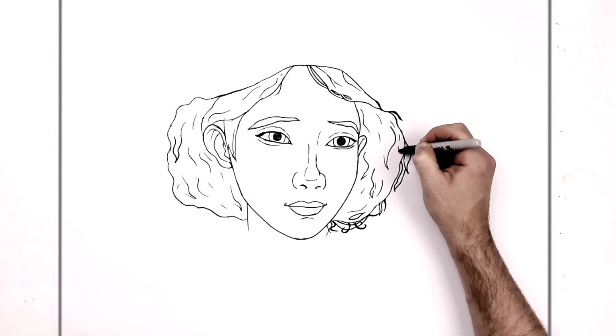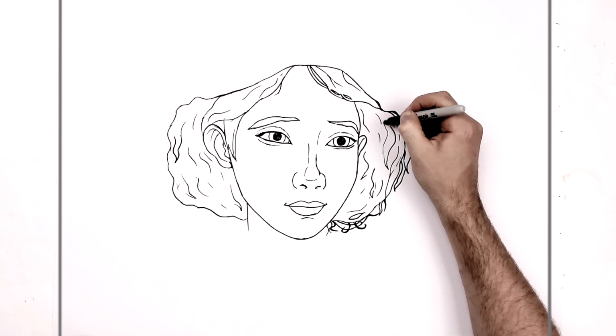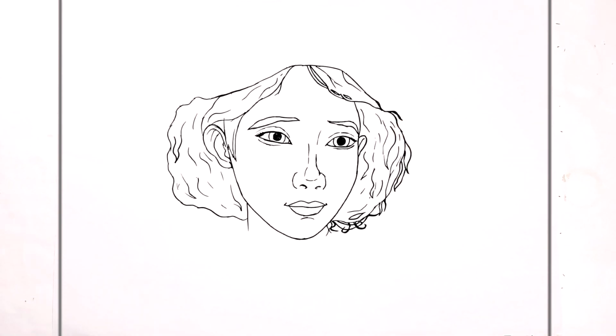Yeah, and texture is one of these things that you can just sort of add as much as you want. So it depends on how detailed you want to make it.